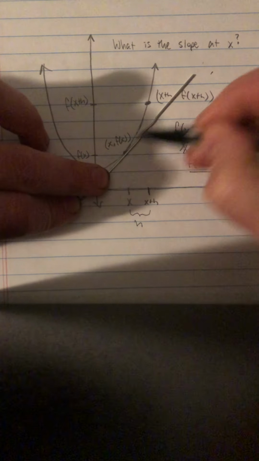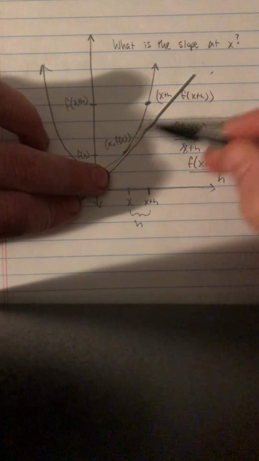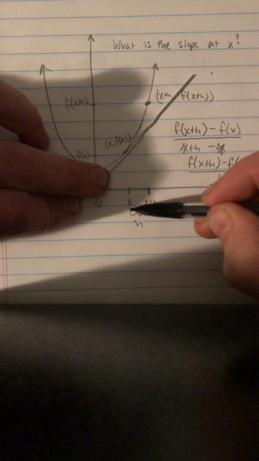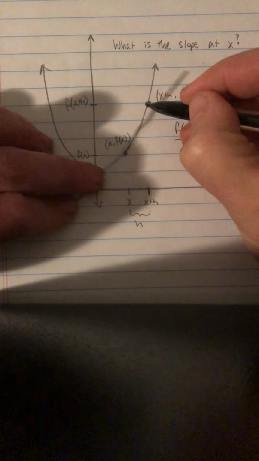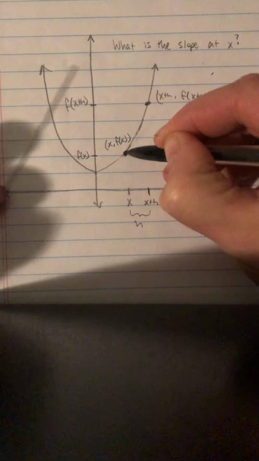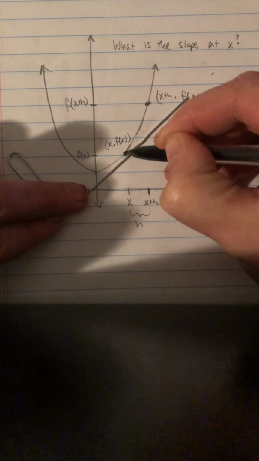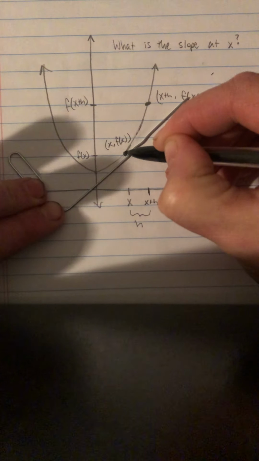So the question is, well, what happens as the h value approaches 0? As we bring that point in closer and closer and closer to this, to where it's basically on top of itself, what would that be?